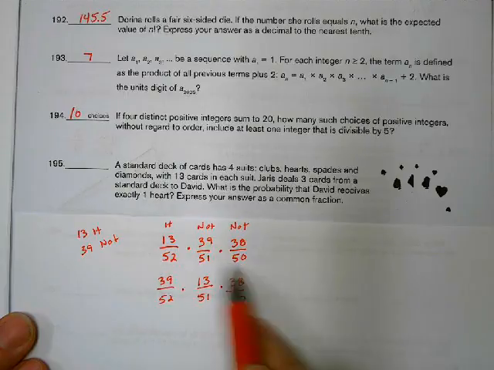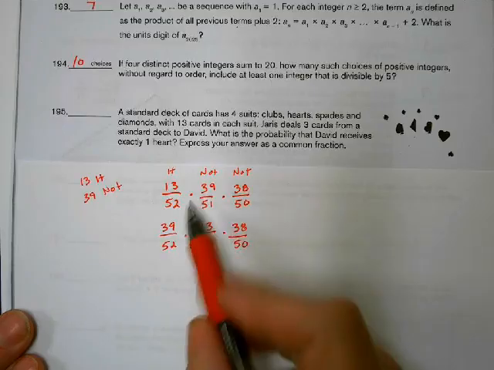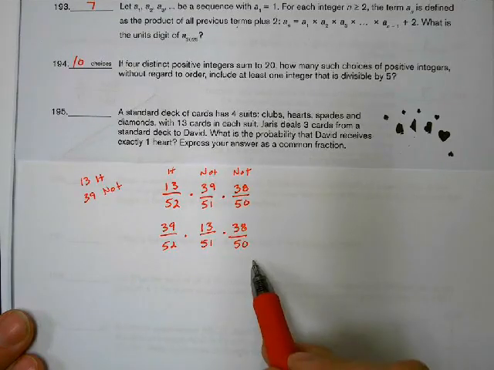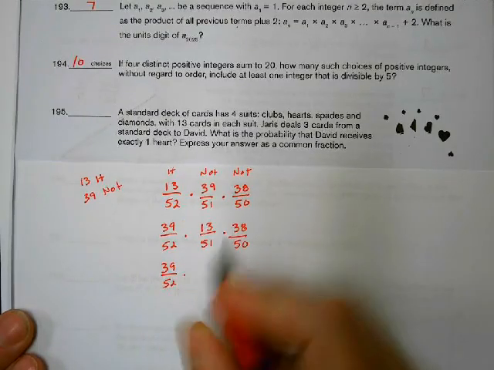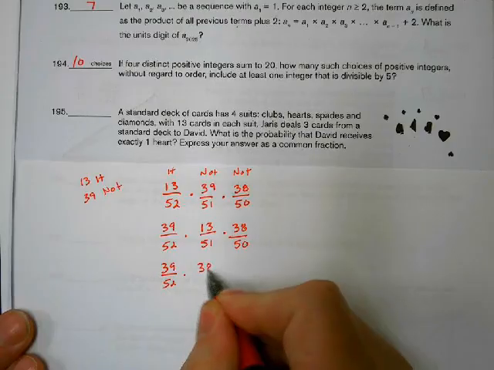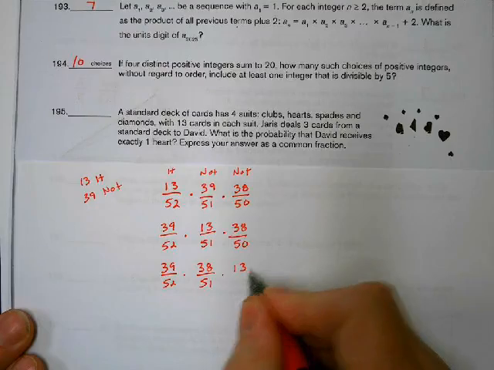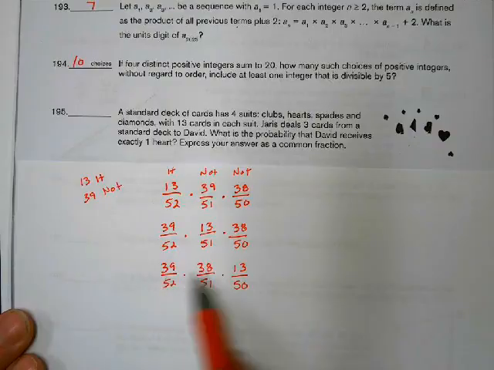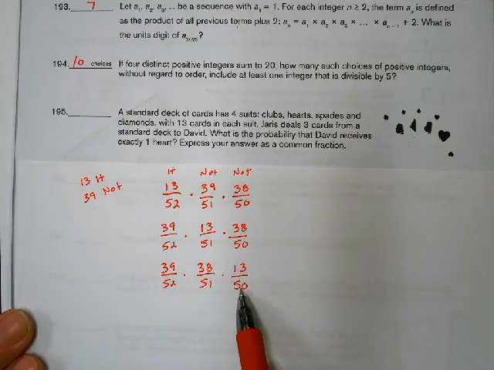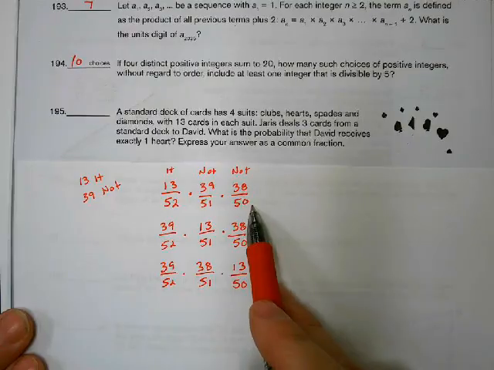Now let's do our last one. What if he does not heart, not heart, heart? So that would be 39 out of 52. Then he would have 38 not hearts left out of 51 cards. And then he would have 13 hearts left out of 50 cards to choose from. Again, we've got the same 3 numbers in the numerator and the same 3 numbers in the denominator. So all I really have to do is take this product and multiply by 3, because these are all the same. So let's go ahead and do that.